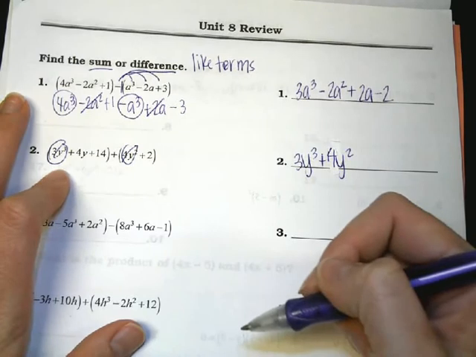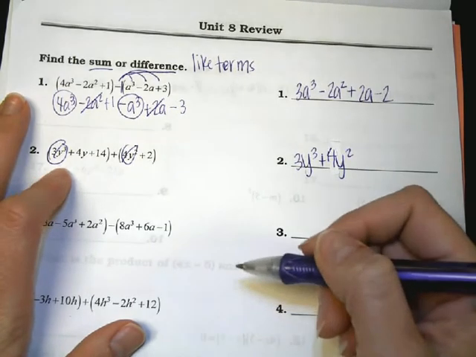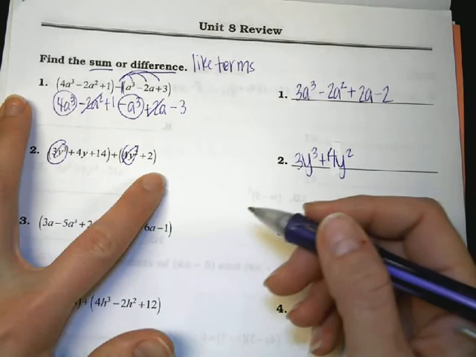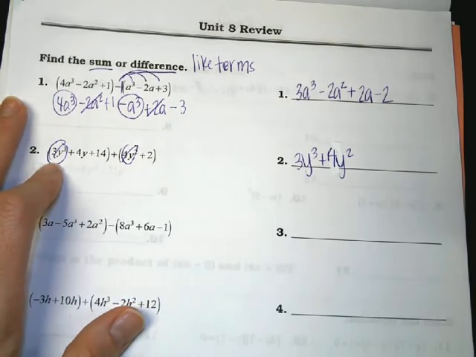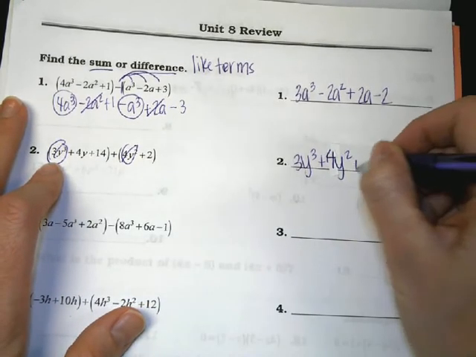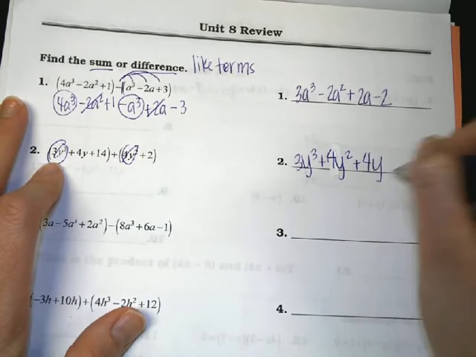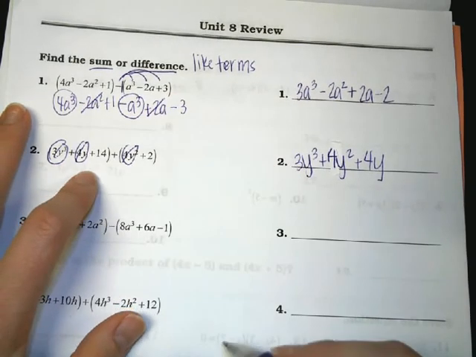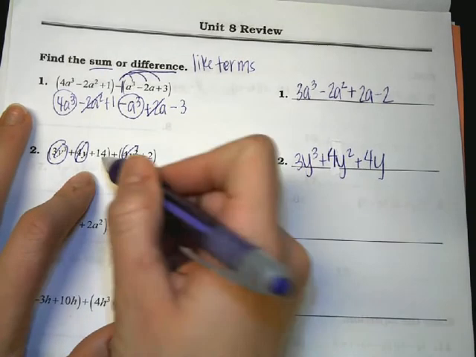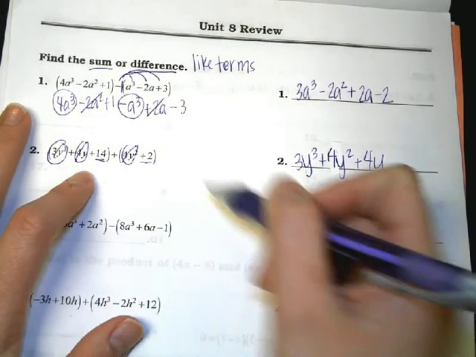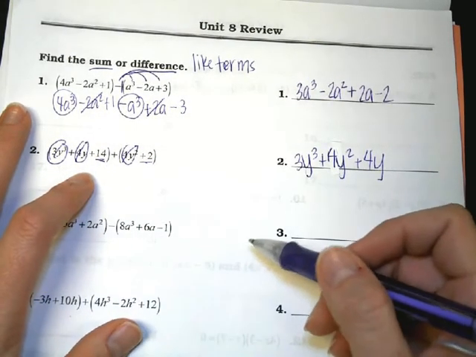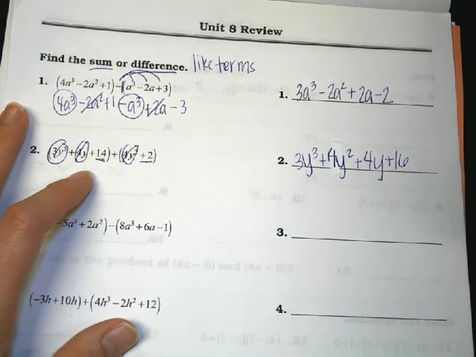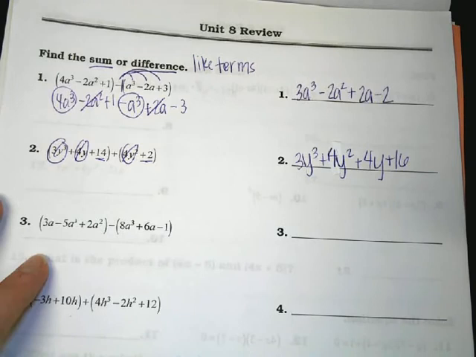The next term would be just a plain y. I've got one right here. It's a 4y. There's no other plain y's in my sentence to combine it with, so I just add him on as well. Last, I've got my whole numbers. I've got two whole numbers, a 14 and a +2. So I combine those. 14 plus 2 is 16. Moving on to the next one is subtraction.